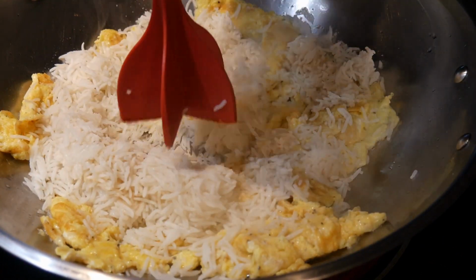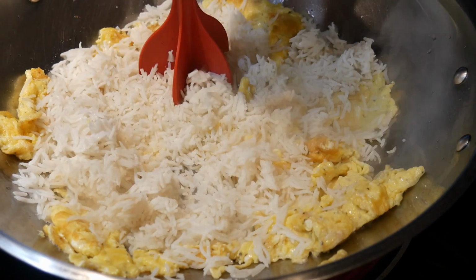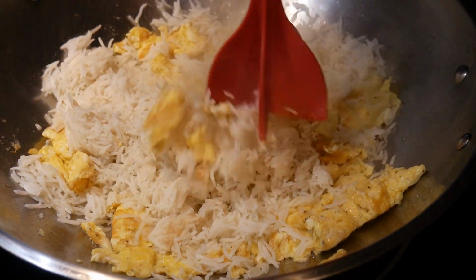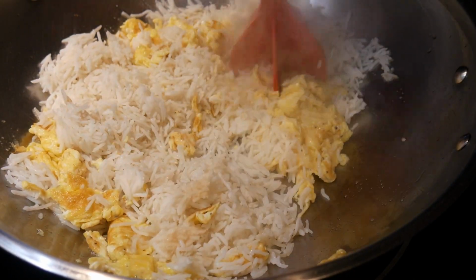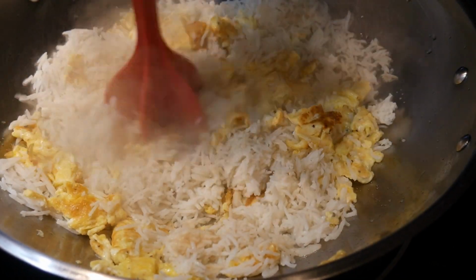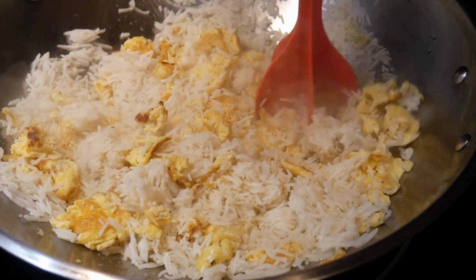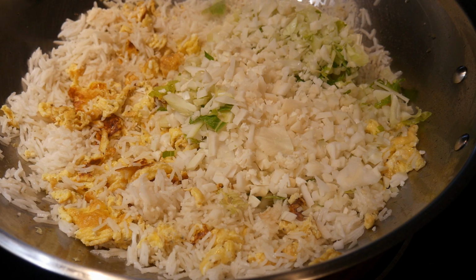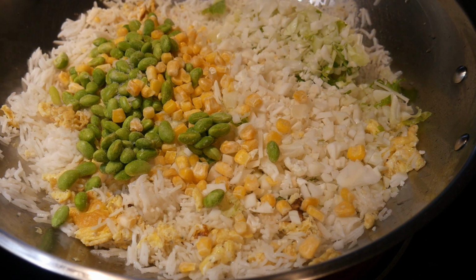Depending on the rice that you use and also the amount of moisture in the rice, you will fry the rice until it has a slightly crispy texture. It might take 30 seconds or it might take 1 to 2 minutes. And then you will add whatever ingredients you want to go with the fried rice.